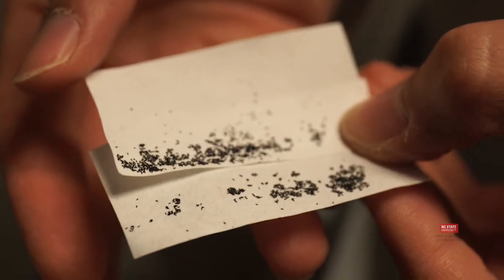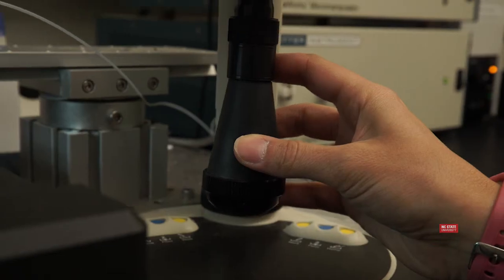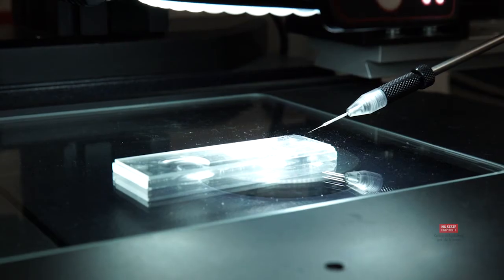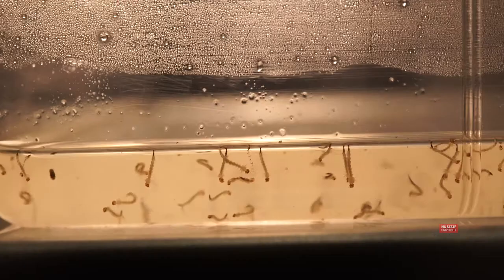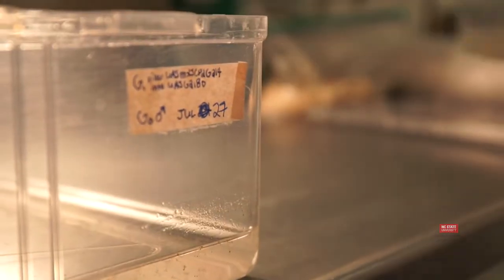After we have built these constructs, I will take mosquito embryos, these very, very tiny mosquito eggs, and fill these needles with the DNA constructs I've created and inject them into the embryos. Then 3 days later, I will hatch them in water. Once the ones that hatch become adults, I will cross them with wild-type mosquitoes.